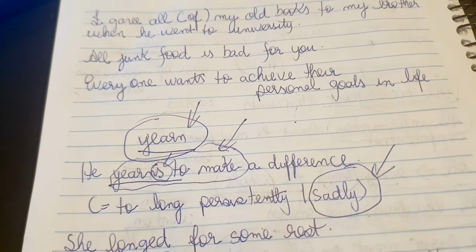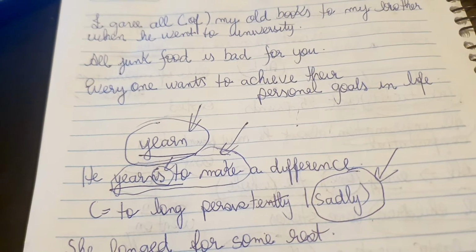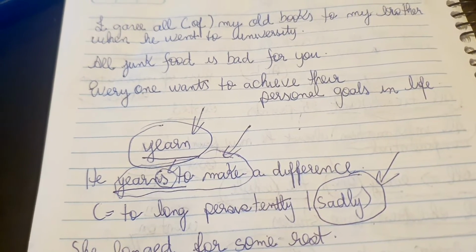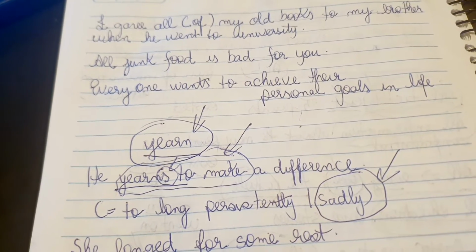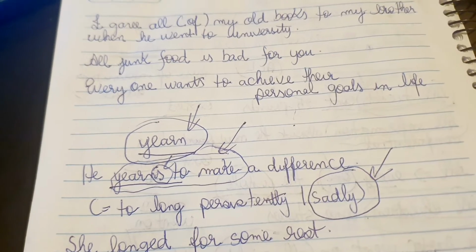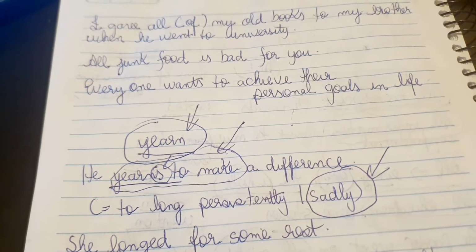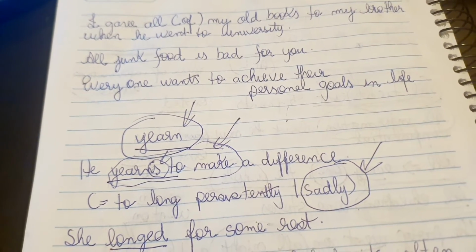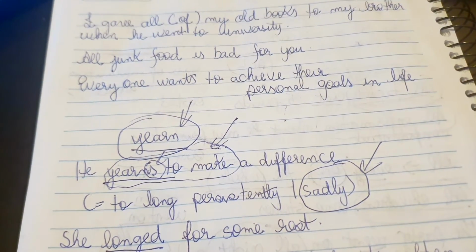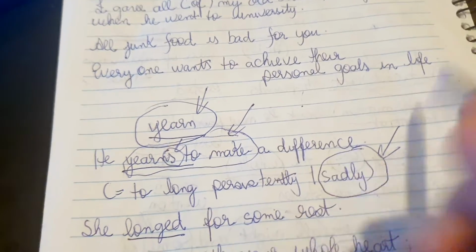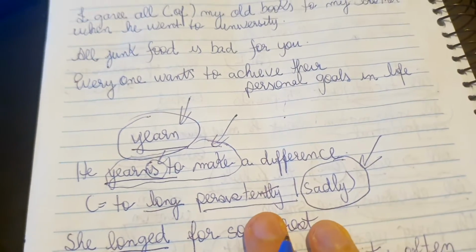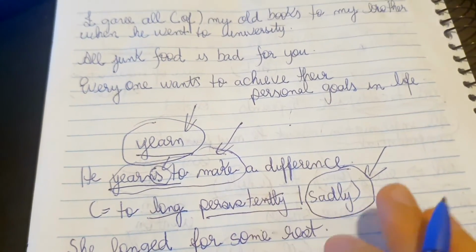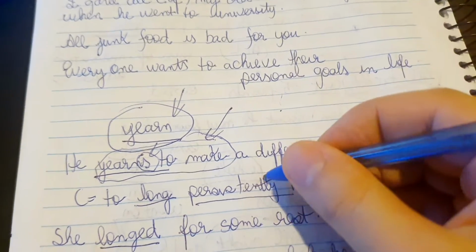Because when you want something so badly, you try so hard, and in many ways in a sad manner, when you're desperate for something, or when you are very eager to achieve something, right? So when you long for something persistently, it's a sad situation sometimes. Not necessarily sad, but it can be.